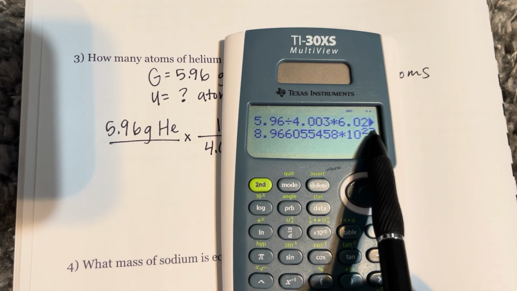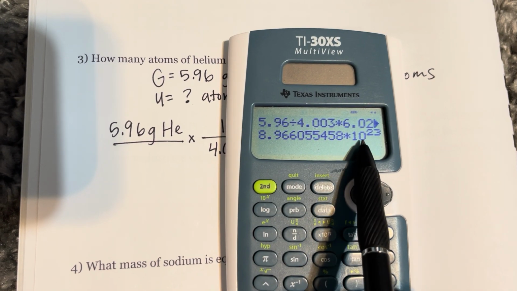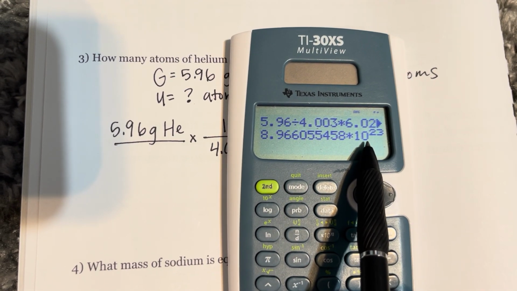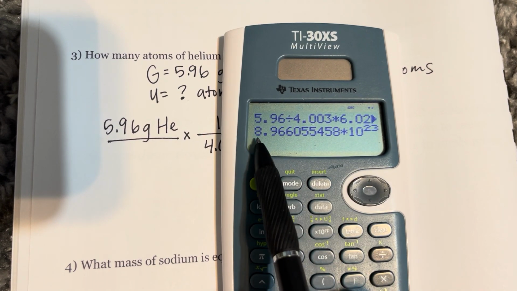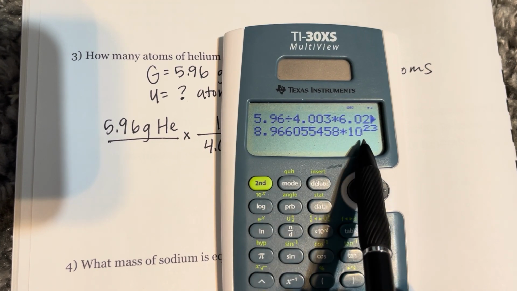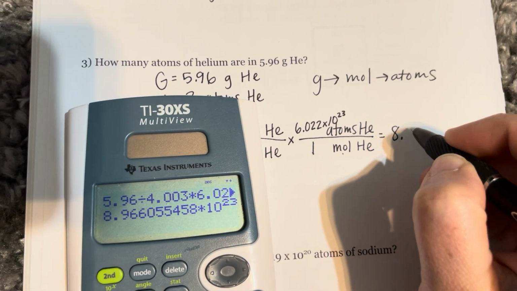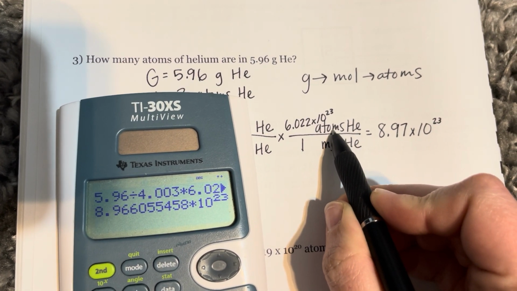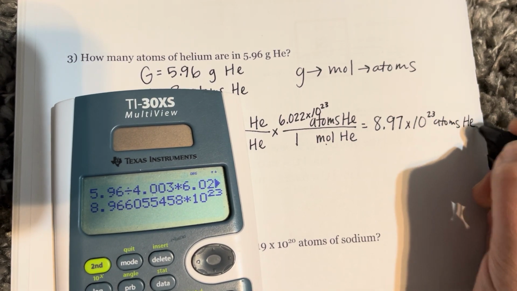Also, don't forget to look over here. Don't just put 8.97. It's 8.97 times 10 to the 23rd. Okay, the times 10 to the 23rd does not count in your sig figs. However, you need to make sure that you keep this order of magnitude. If someone was going to give you $8.97 or someone was going to give you 8.97 times 10 to the 23rd dollars, there's a big difference. So make sure that you are looking at the end of that. Don't forget it. That's your number. This is your unit. This is your chemical. Okay, atoms of helium.